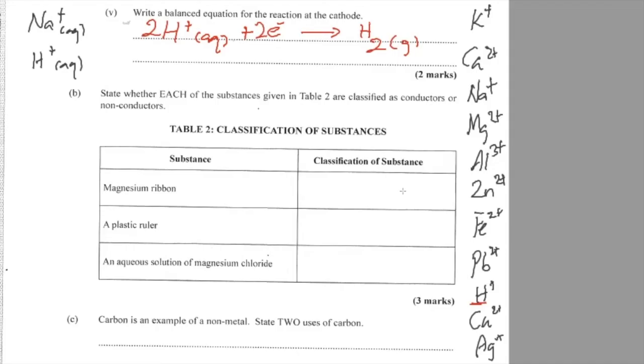So that's that. Part B, state whether each of the substances given in table 2 are classified as conductors or non-conductors. Magnesium ribbon, metals are good conductors of electricity. We're assuming that they're talking about electricity, seeing that we're on an electrolysis question. So magnesium ribbon would be a conductor. Plastic ruler is a non-conductor.